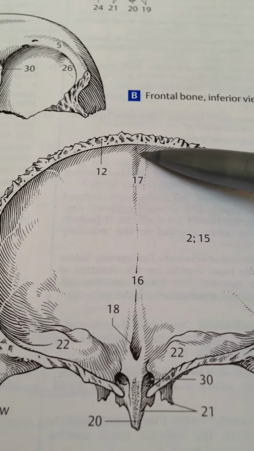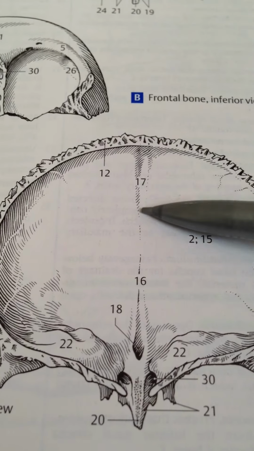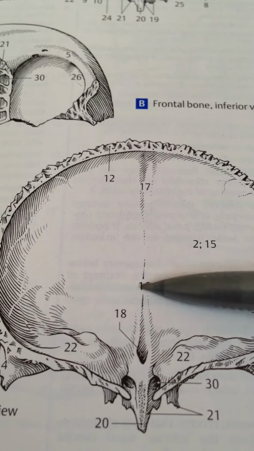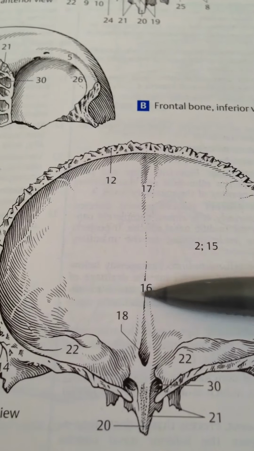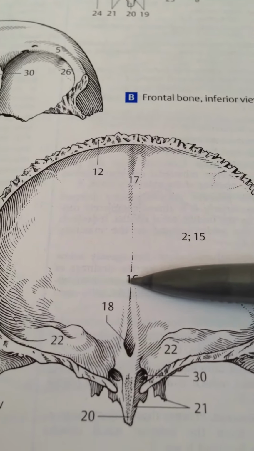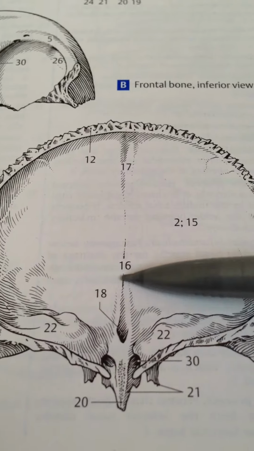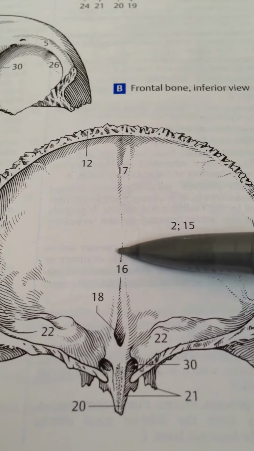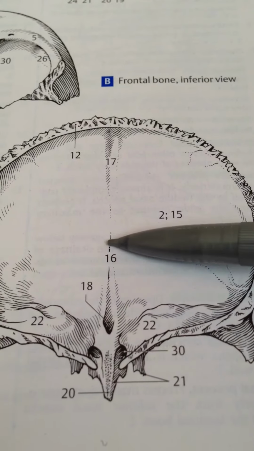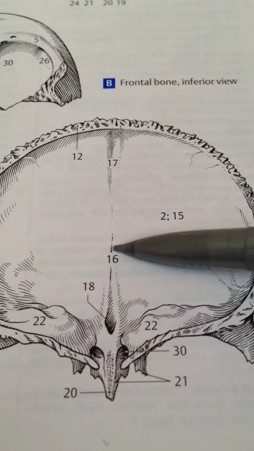And this groove is going to run into number 16, which is going to be your frontal crest. And your frontal crest is actually going to lead into the foramen cecum. It is important to note that the frontal crest is going to serve as attachment for the falx cerebri of the dura mater.